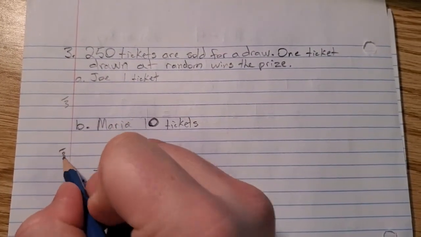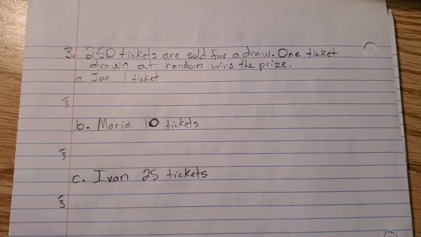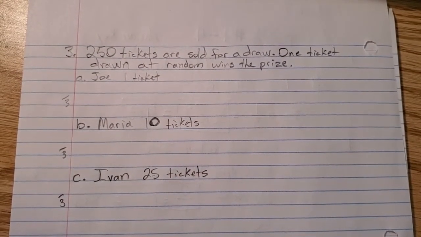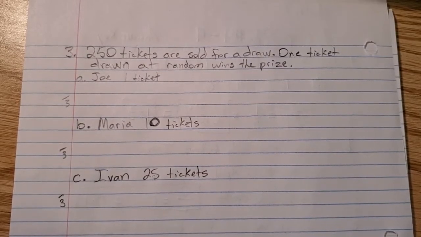I want the simplified fraction, I want the percent, and I also want the ratio. So you need to write all three of those.